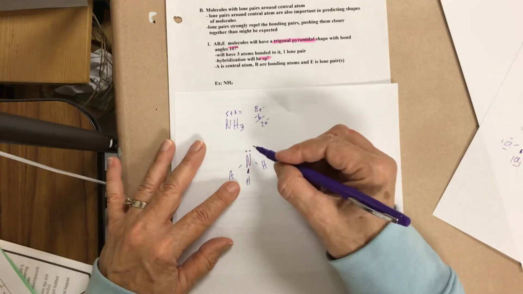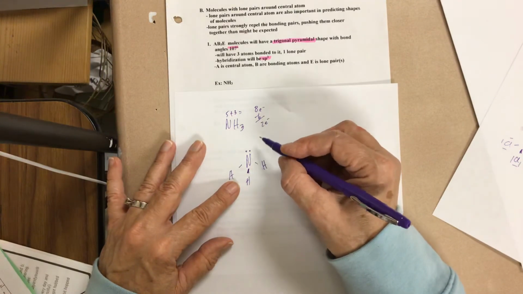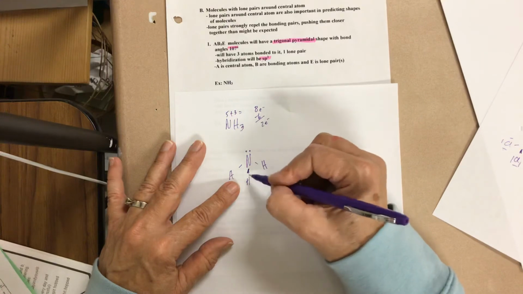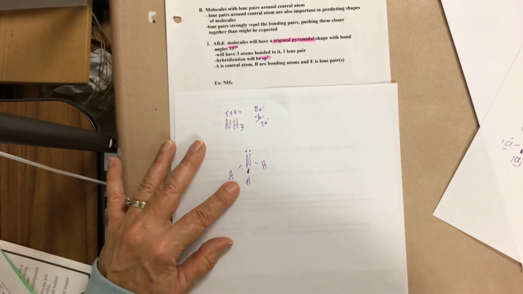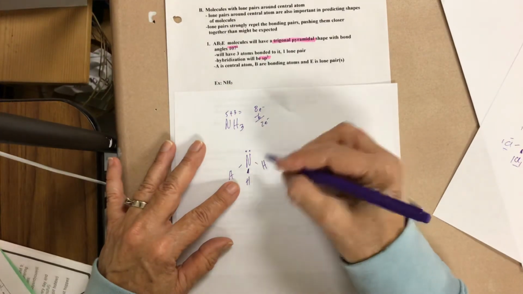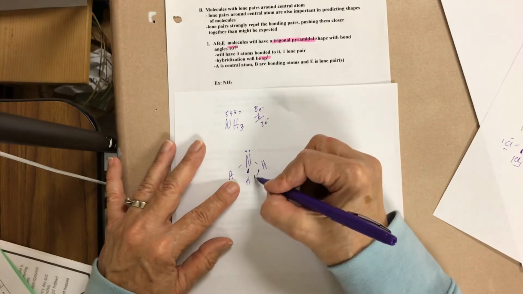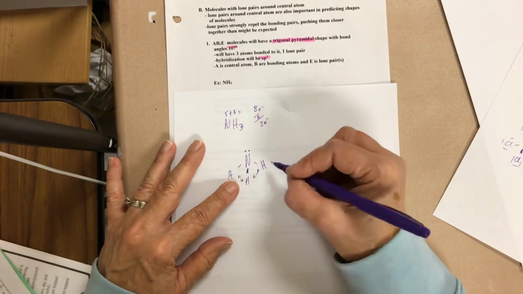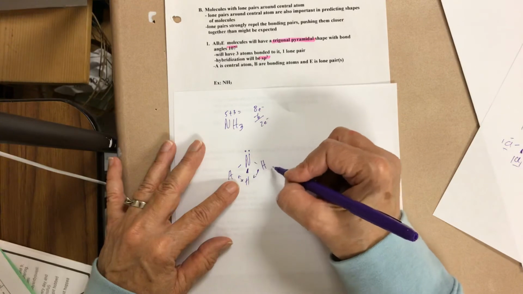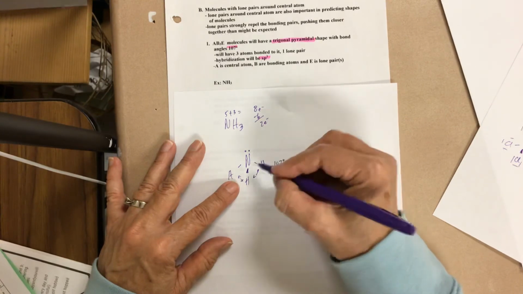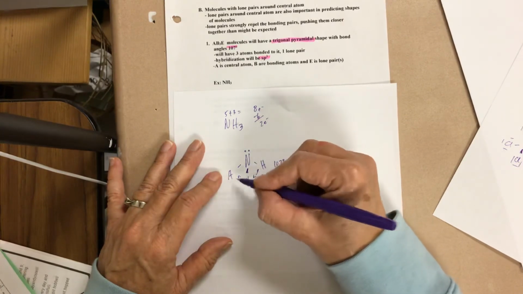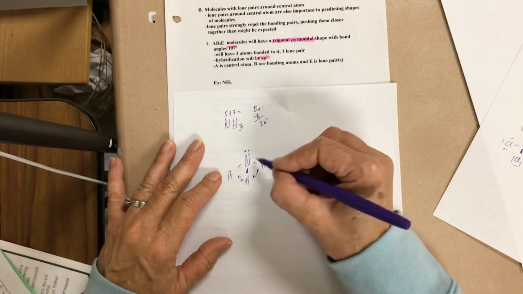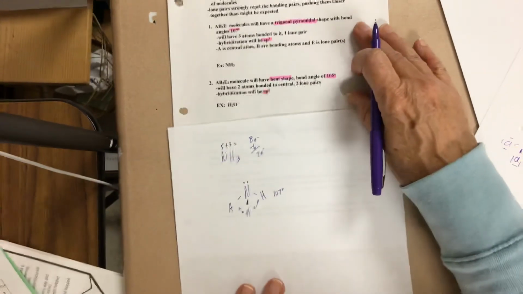So it's going to form a triangle. It's going to make these 3 a trigonal, and it's going to form a pyramid. So your bond angle between these 3 is 107. You have 4 things around it, so SP3.